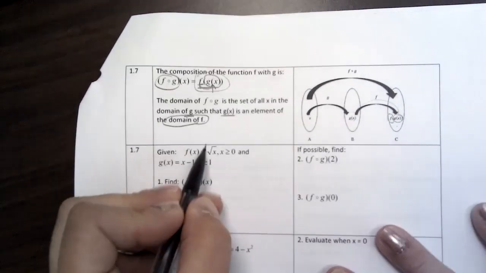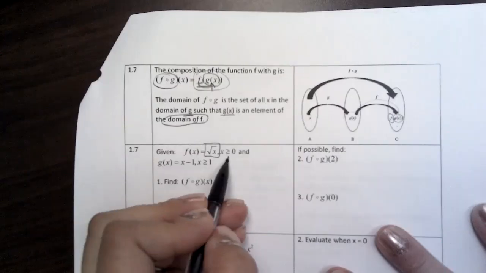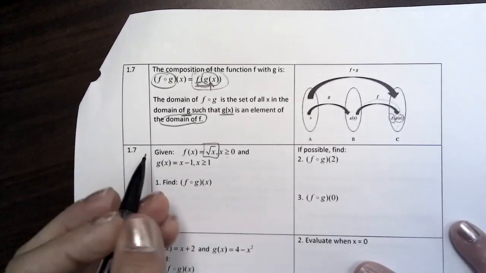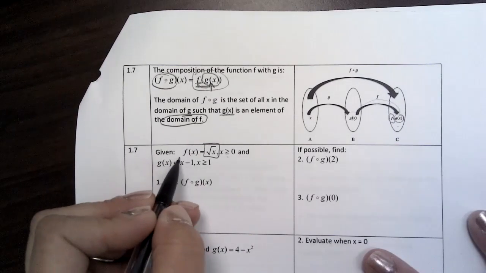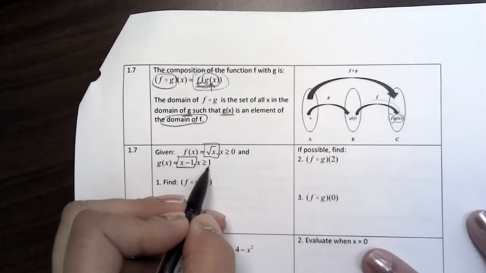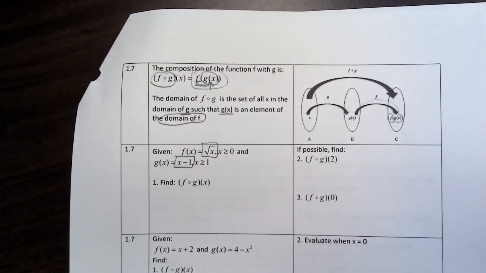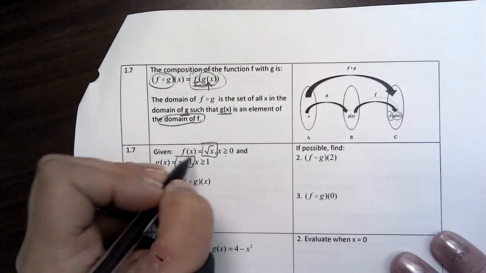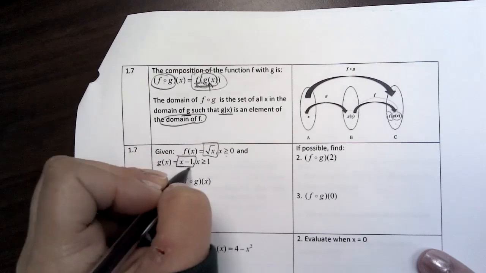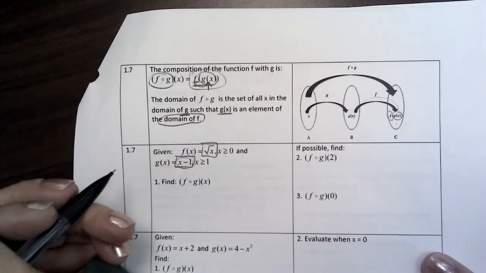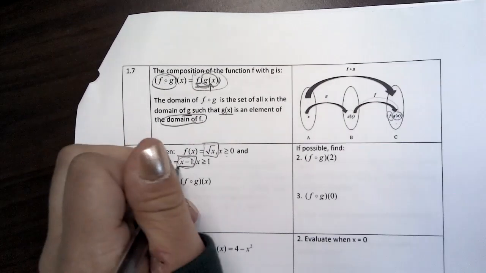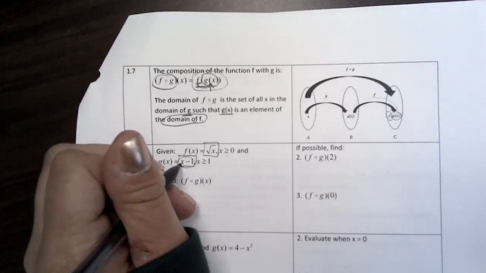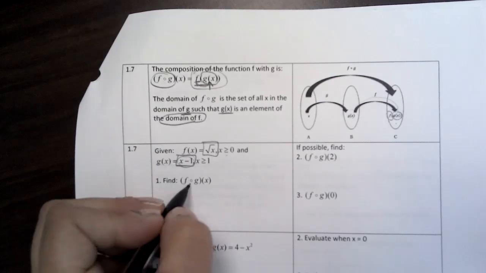So the first one, my f of x is the square root of x, and notice x has to be greater than or equal to 0, because if I'm taking a square root, it has to be greater than or equal to 0. And g of x equals x minus 1, and it has to be x is greater than or equal to 1. The reason that has to happen is if I plug this into here, this whole thing has to be greater than or equal to 0. And in order for that to happen, this value cannot be less than 1.